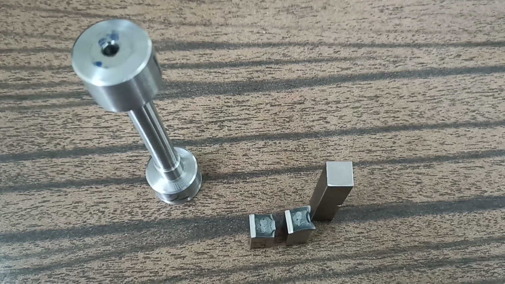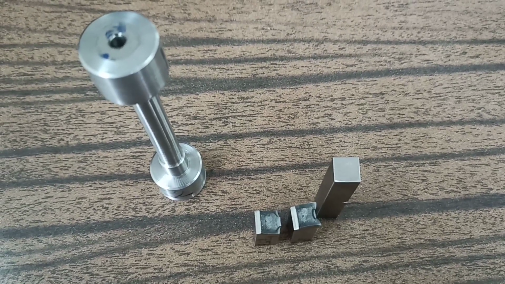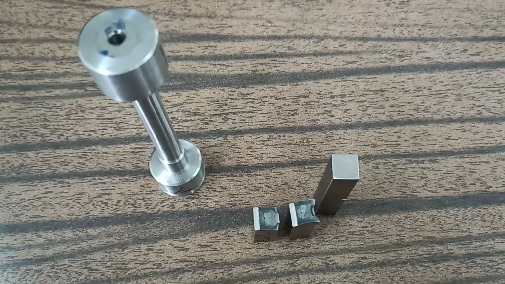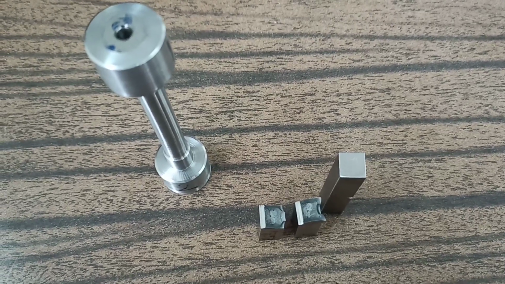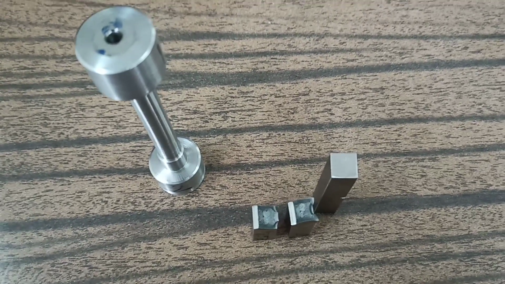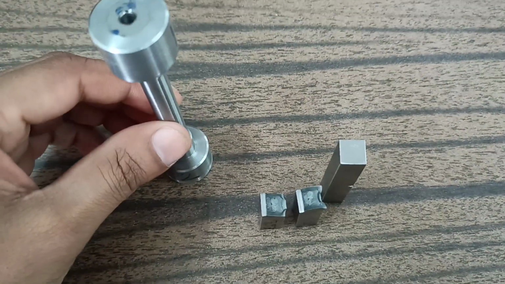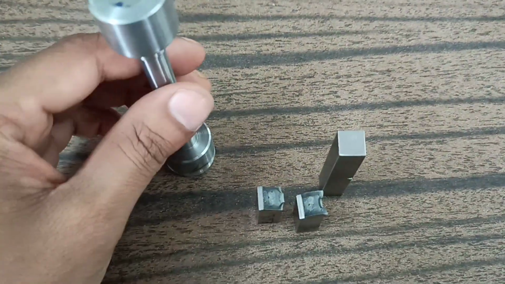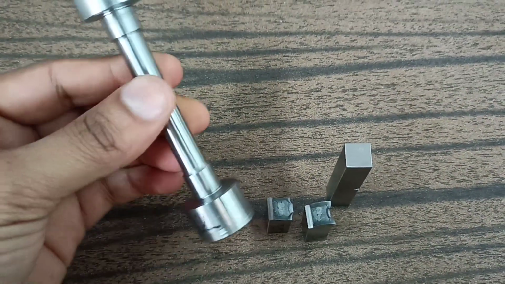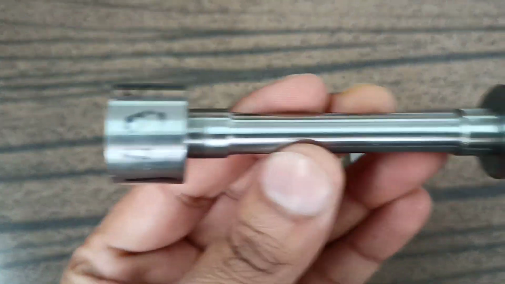Hello everyone, this is a special video where I will show you how the samples of impact and tensile testing look. I think you all have studied tensile testing and impact testing. So see here, this is a cylindrical specimen.